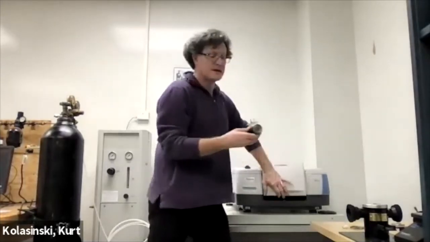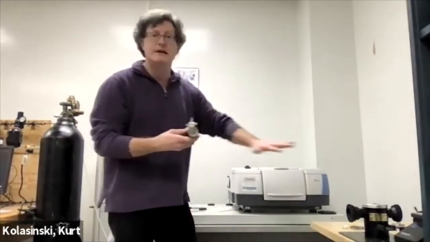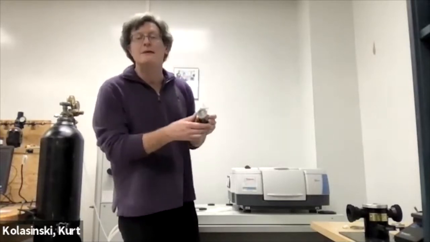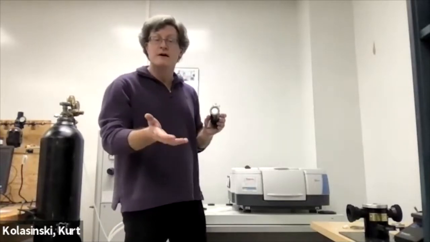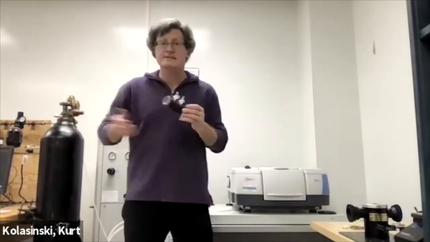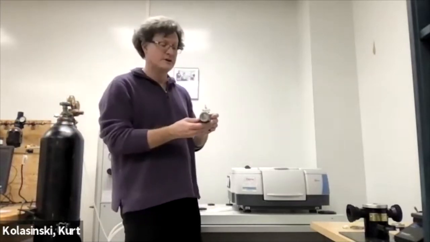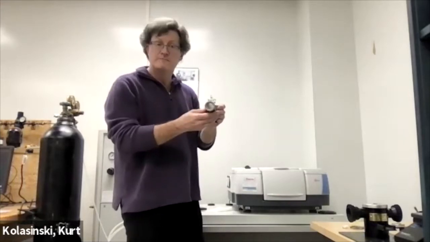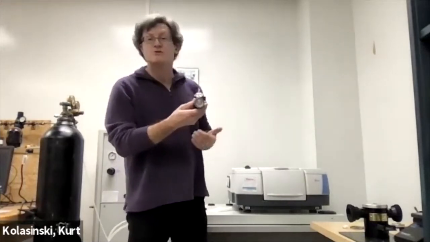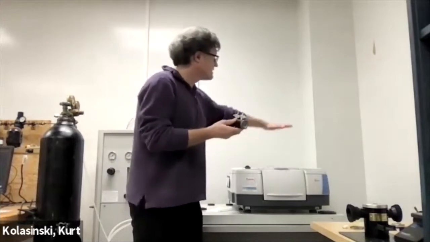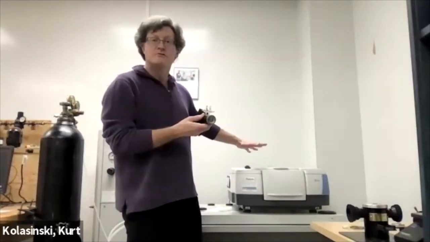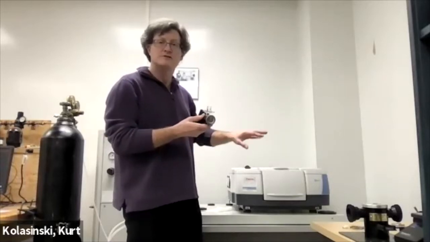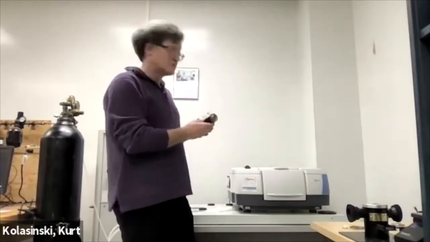Okay, because if you have the cell empty and everything else empty of things that will absorb IR, you can put a purge gas in there, argon or nitrogen, right? And so if we fill that first with argon, then we get rid of any absorption from the windows, and any absorption or transmission problems in the spectrometer, we can average out all of those, get rid of them, and then we're going to put our cell in.